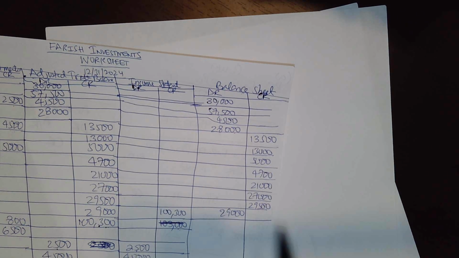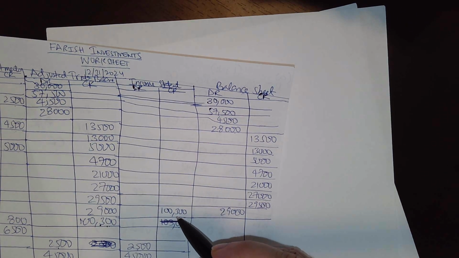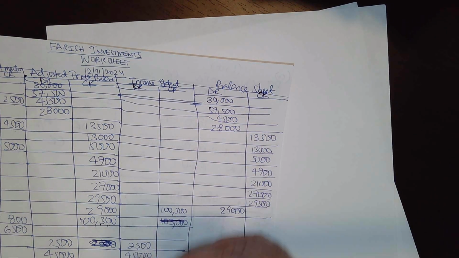So you notice that our service revenue is listed on the credit side. This is a credit side, this is a debit side, and this is the credit side.